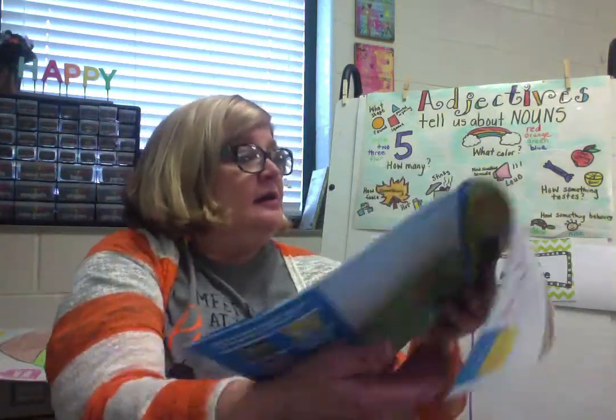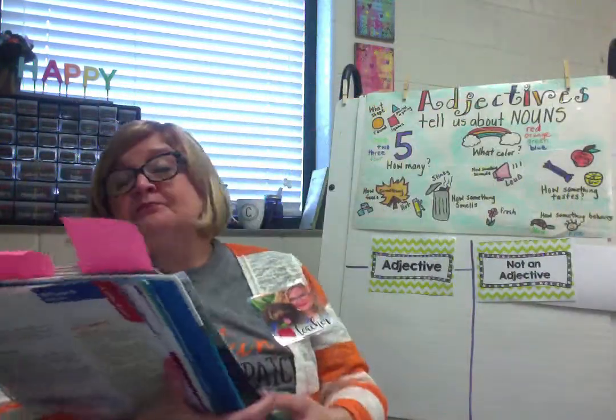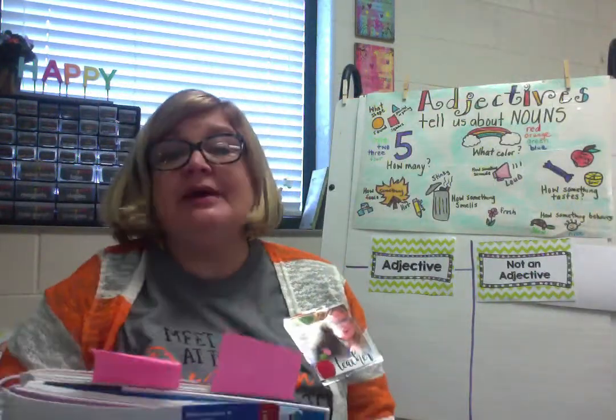All right. We know, boys and girls, that adjectives and adverbs give the reader more information. We know that they help the reader picture what is happening in the sentence. Adjectives describe nouns and pronouns. Adverbs describe verbs, adjectives, or other adverbs. Today, we're going to be identifying adjectives first, okay?